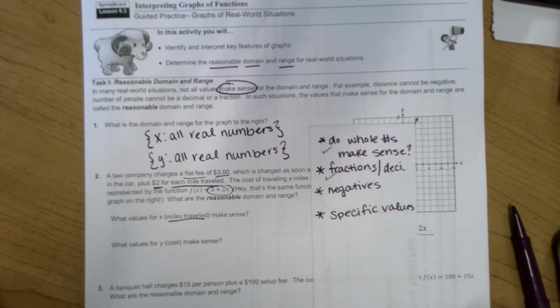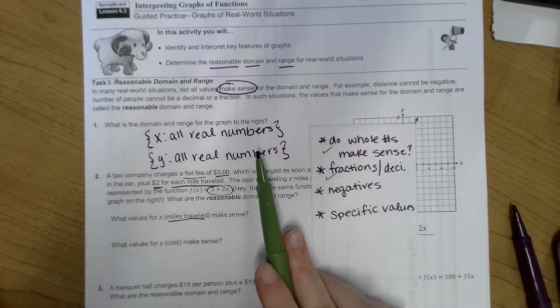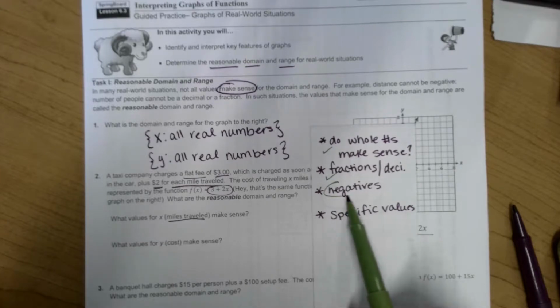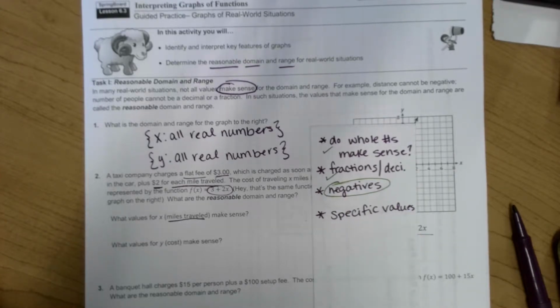So mathematically, we have a domain of all real numbers, so that includes numbers that are negative. But realistically, we're not going to have negative miles, so negatives don't make sense in this situation.